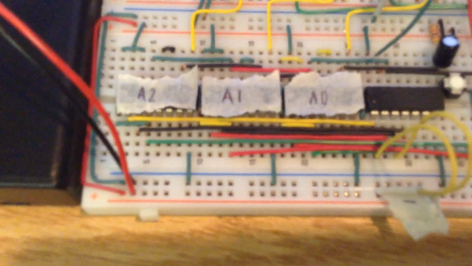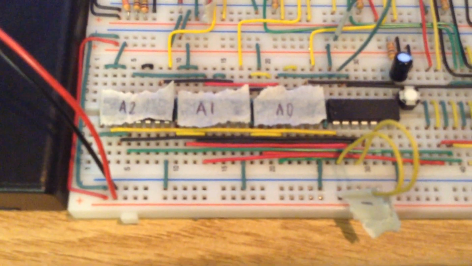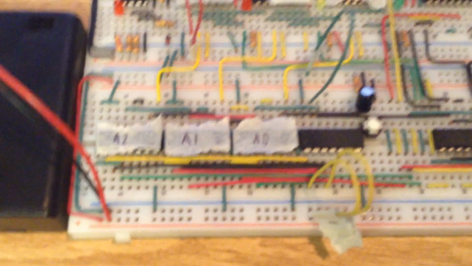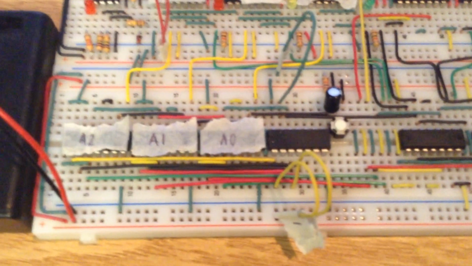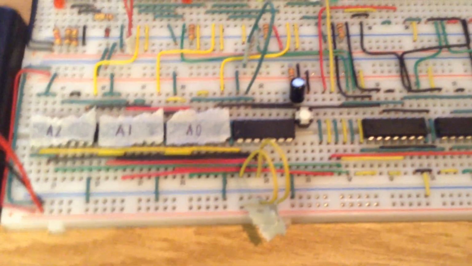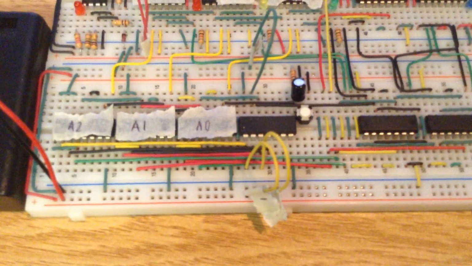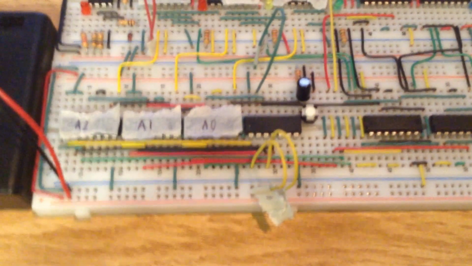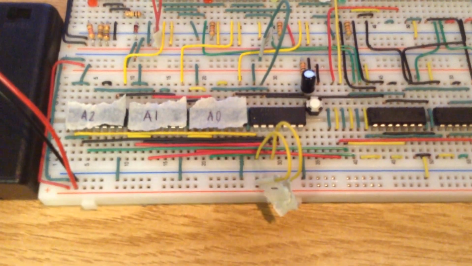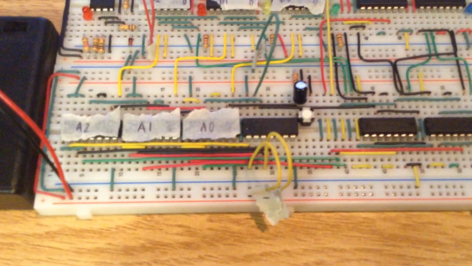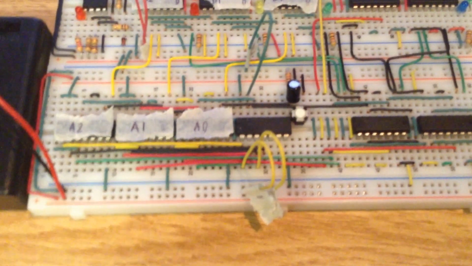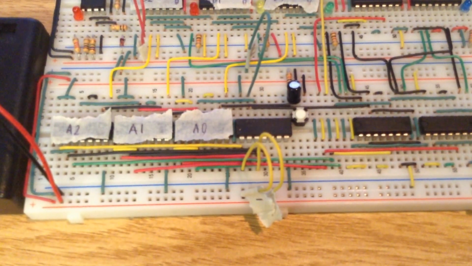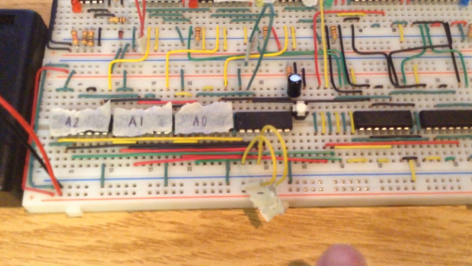Now, this is my address bus. The address bus is what determines which memory location in the circuit I want to store in. Notice these loose yellow wires. I use them to determine which memory location to store in. So there's A0, A1, and A2. If I want to store into A0, address 0, I have to change these loose wires to say 0 in binary, which is just putting both of them to negative.